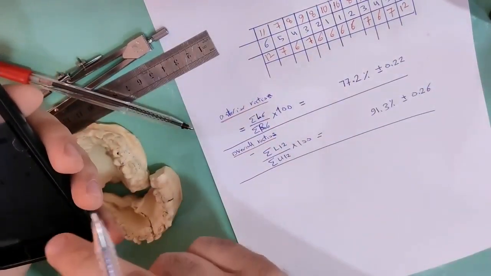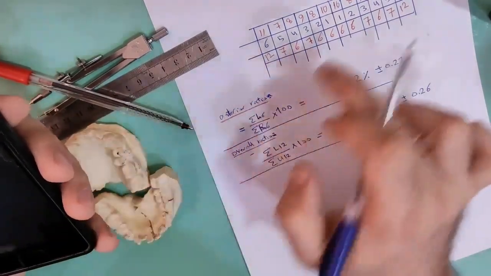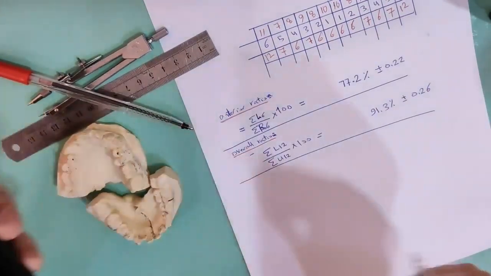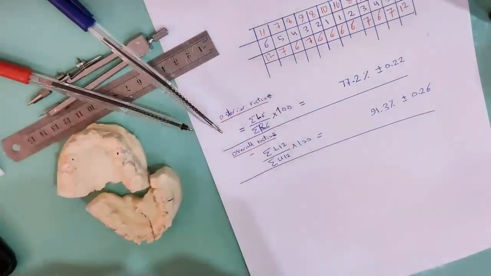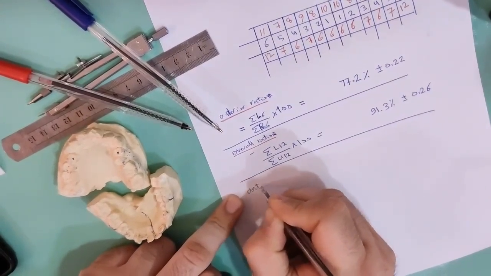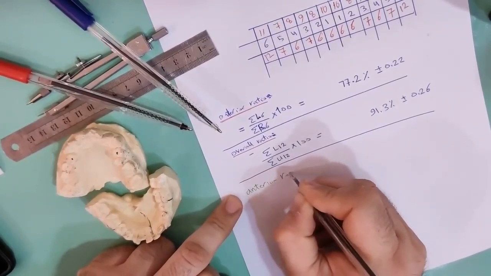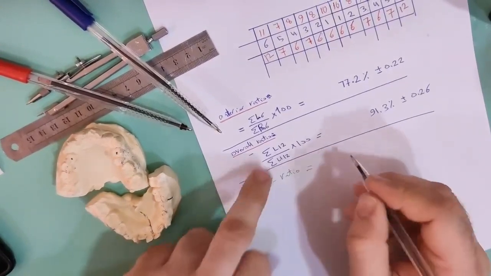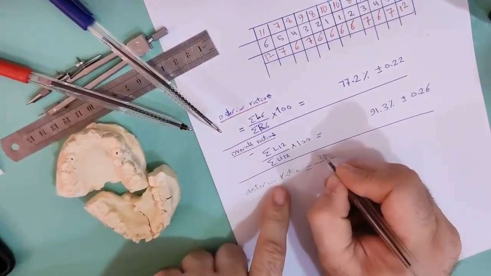Six plus seven plus seven equals 38. So for this patient, the sum of lower 6 is 38.